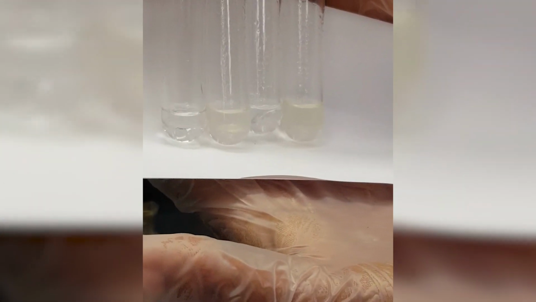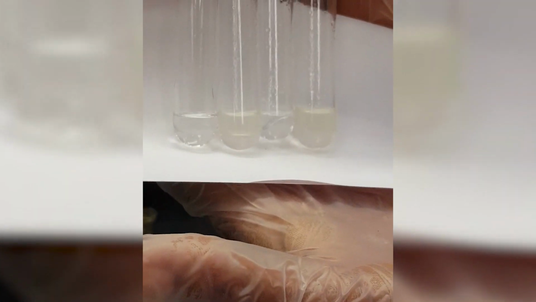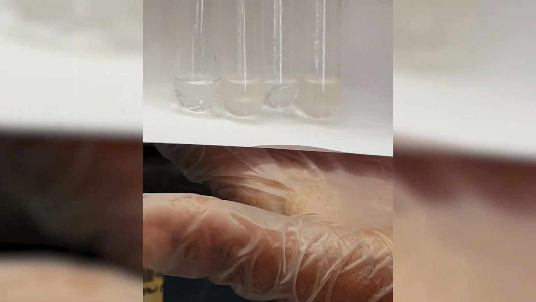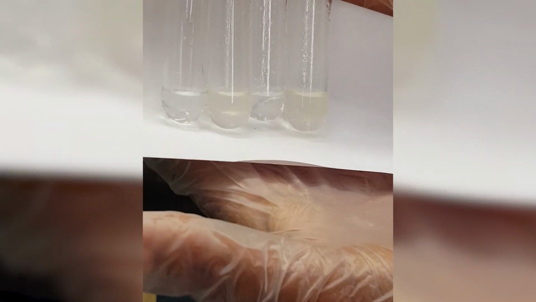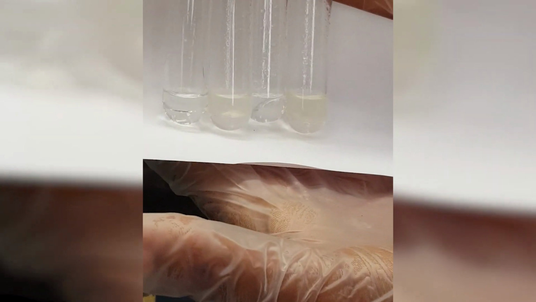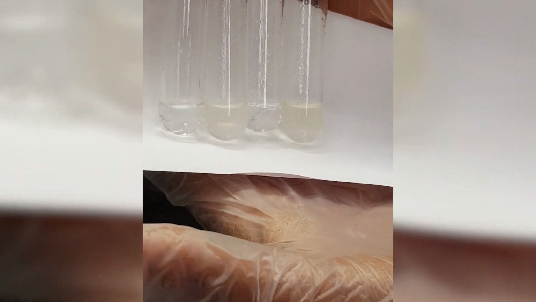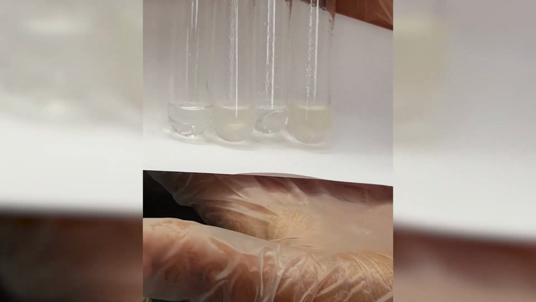So all of the series of tests that we have done is just to aid your observation in coming up with the correct identification of first the functional group, whether your hydrocarbon is saturated or unsaturated, and you can also come up with the identification of your unknown by name.